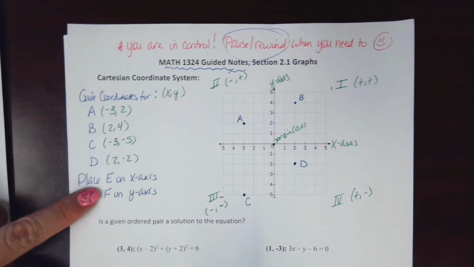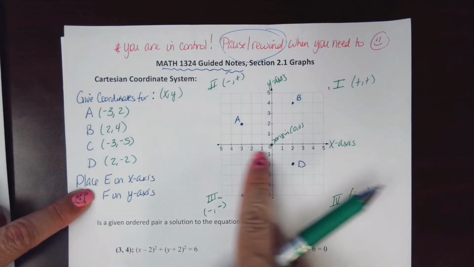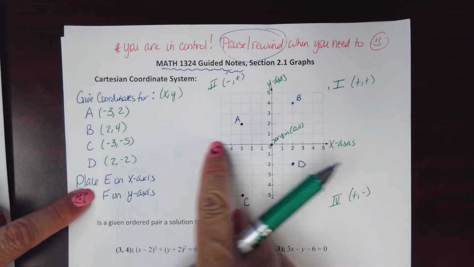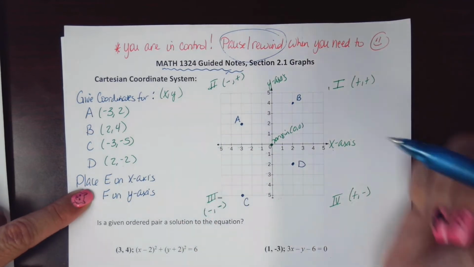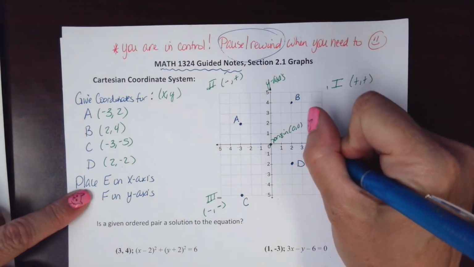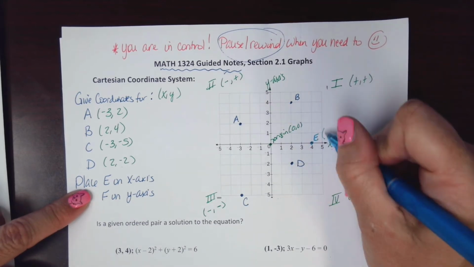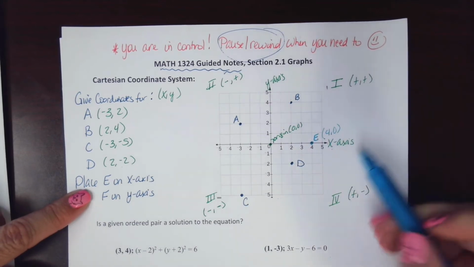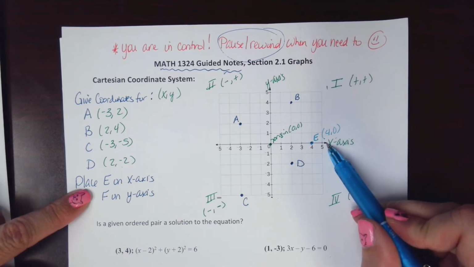The last two instructions for this part, place point E on the X-axis. This X-axis is my horizontal axis. I can put point E anywhere I want to on that horizontal axis. It makes absolutely no difference. I'm going to choose to put point E right here. My coordinates for E are going to be 4, 0. The Y coordinate is 0 because I'm on the X-axis. I haven't moved up or down.